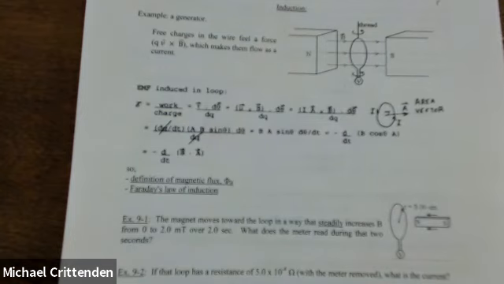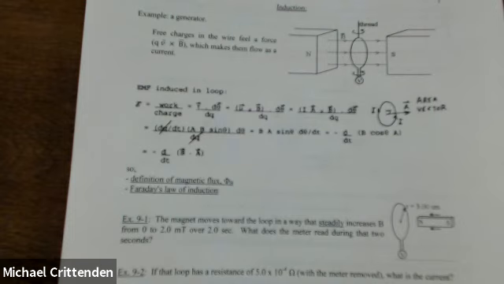Now, I just got done going on for like hours about how when charged particles move through a magnetic field, they feel a force. Well, the free electrons inside that loop of wire are charged particles, and as the loop of wire spins around, they are charged particles moving through a magnetic field, and they feel a force to the side, which will make them want to flow around that loop.